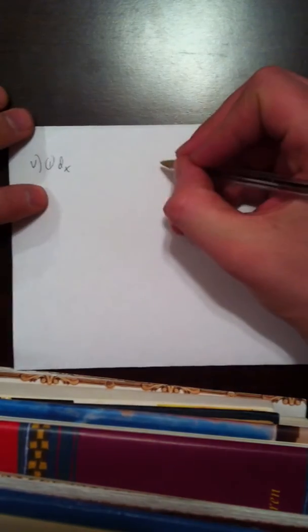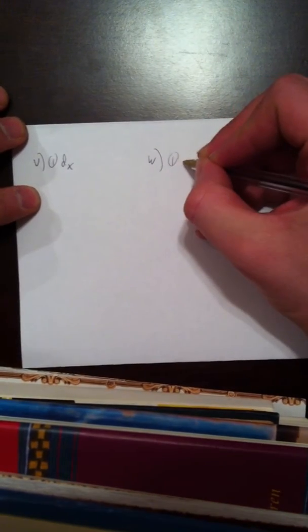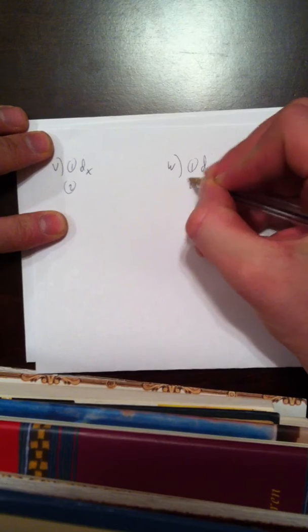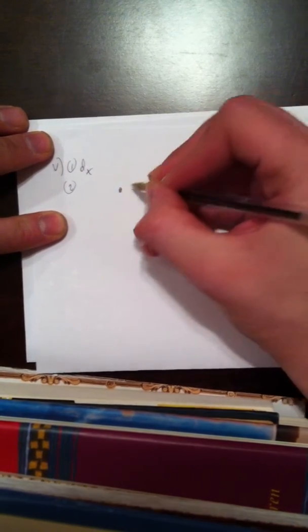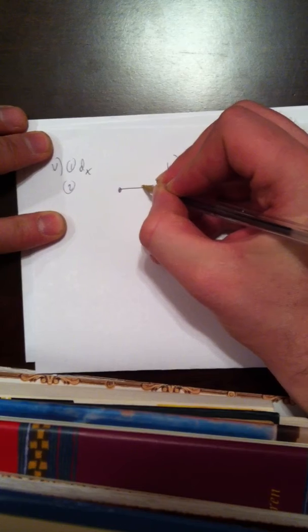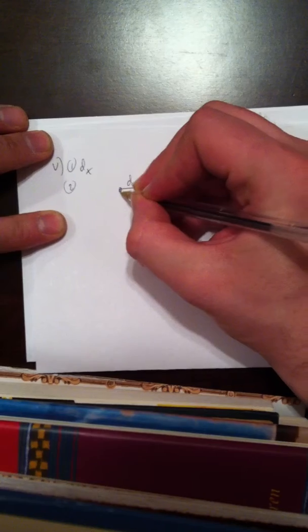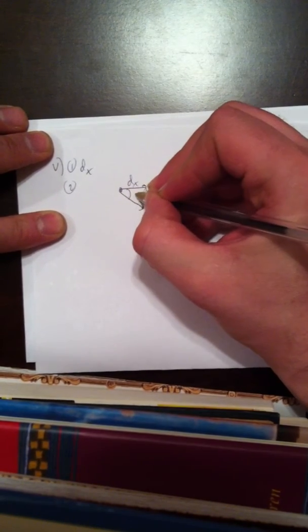So for V and W, let's do those together at the same time. W asks you to solve for the actual d net, the resultant d. I'm going to draw a triangle for my step 2 here that they both can share, a right triangle. The horizontal distance will be represented as dx here. The vertical distance will be represented as negative 1.5, and the resultant one, and the angle here should be 30.7.